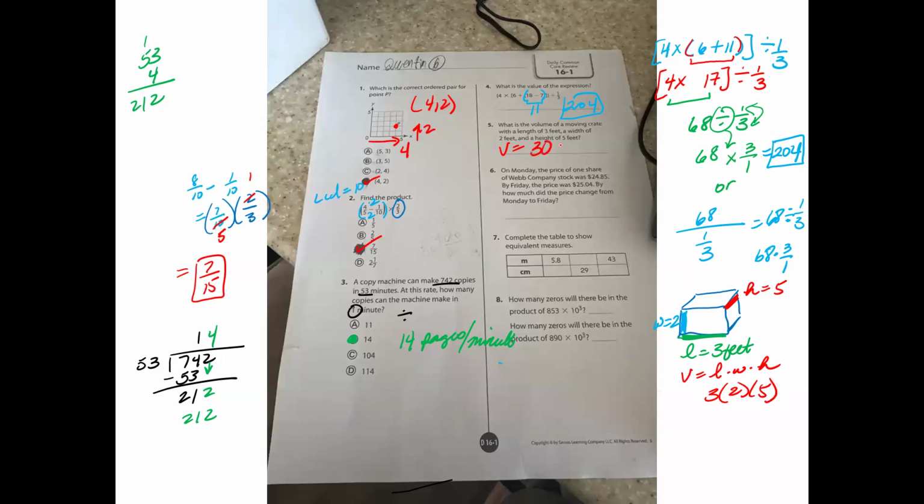30. What's the unit? 30 feet. And then cubed. It's a small 3. That's a cubed. Okay, so to make sure it's small.